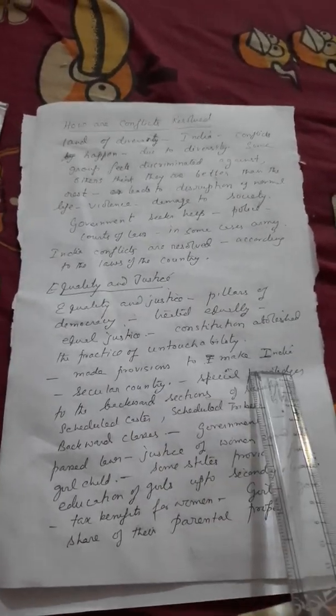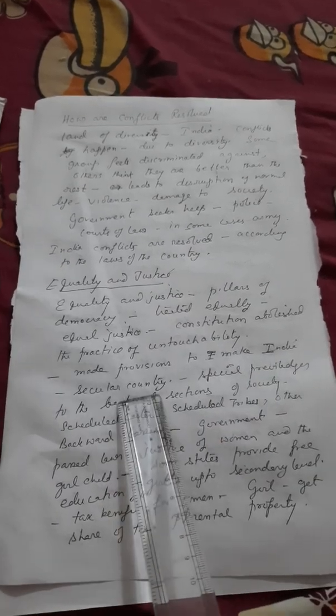The Constitution abolished the practice of untouchability. The practice of untouchability, which was there in the previous time, was totally abolished when the new constitution was made, and it made provisions to make India a secular country. Special privileges were given to the backward sections of society. Those who are scheduled castes, scheduled tribes and other backward classes were given special privileges, because they were economically backward.